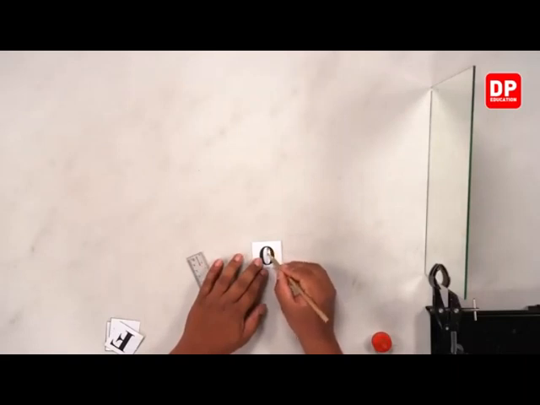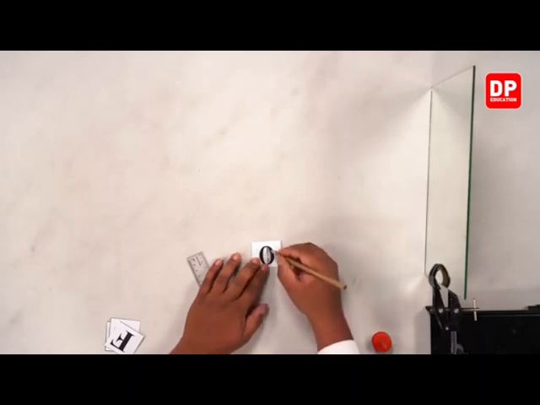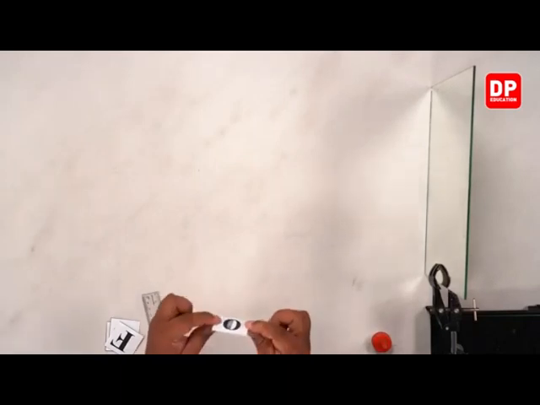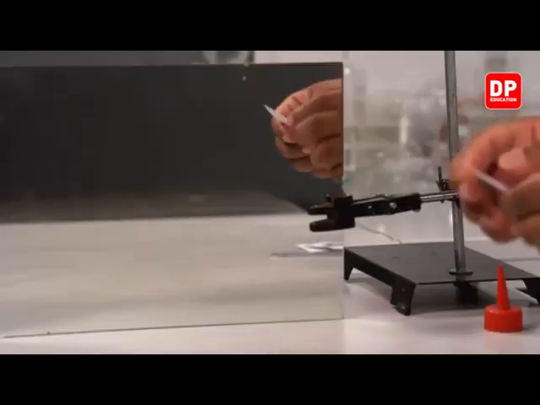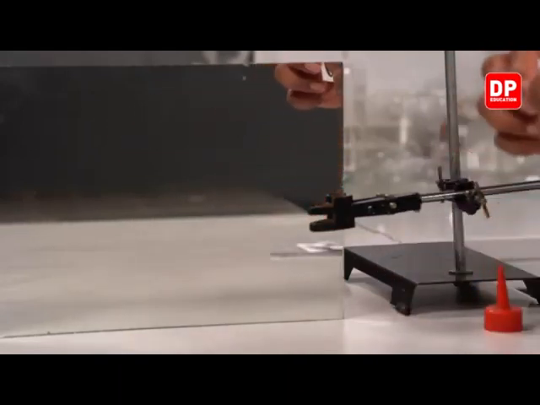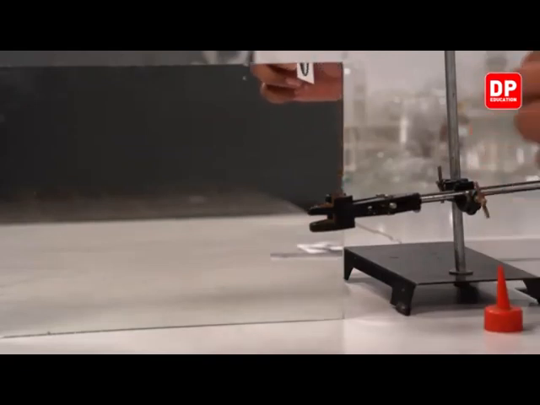So I'm going to color one half of it. Right, now as you can see here, one half of the letter O has been totally colored by using the pencil.